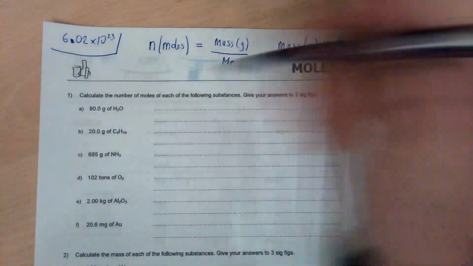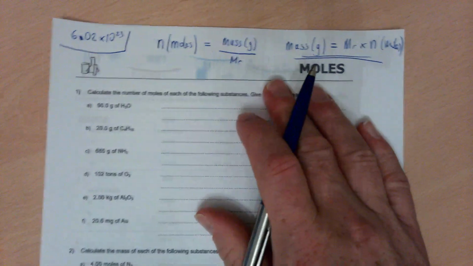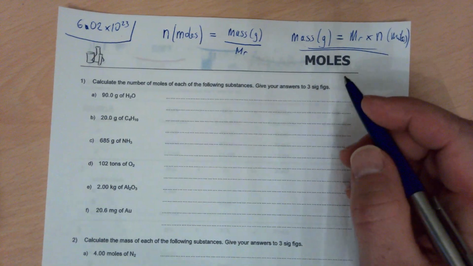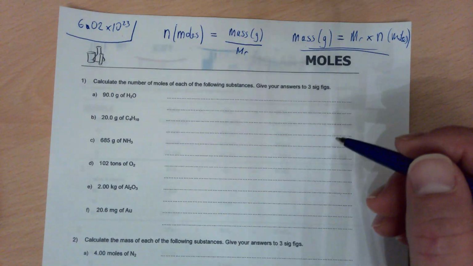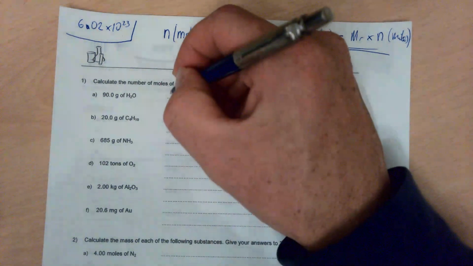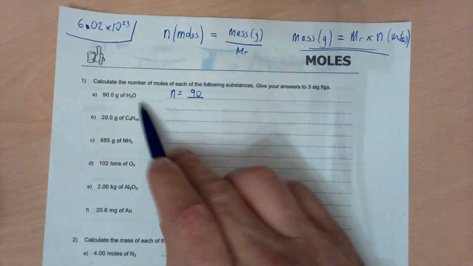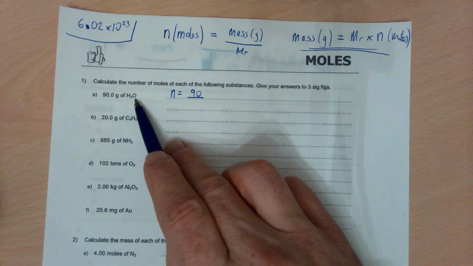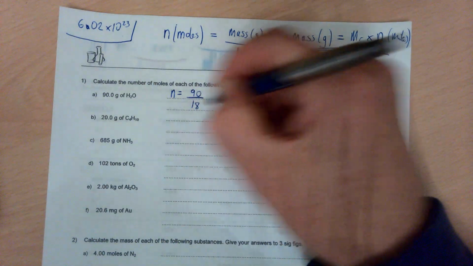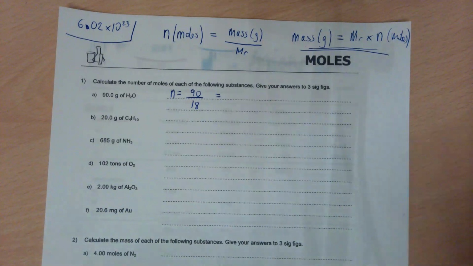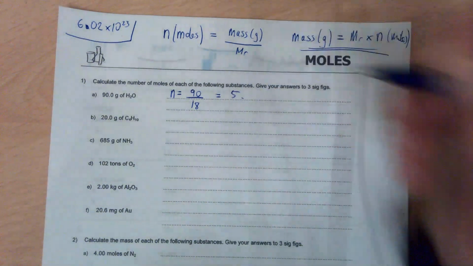So if, like in these few questions at the top here, you're asked to work out the number of moles of some substances, you simply have to do the number of moles is equal to the mass, which is 90, divided by the formula mass, which is 1 add 1 add 16, which is 90 over 18, and that comes to 5.